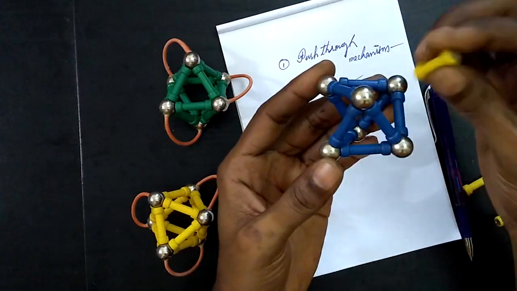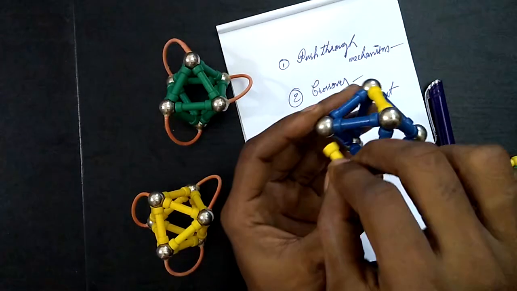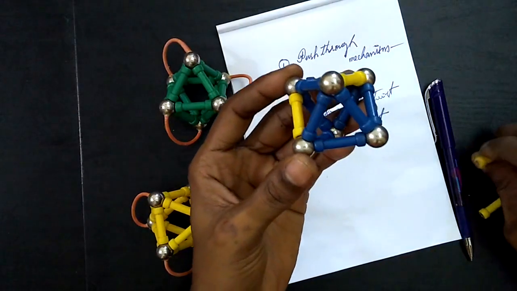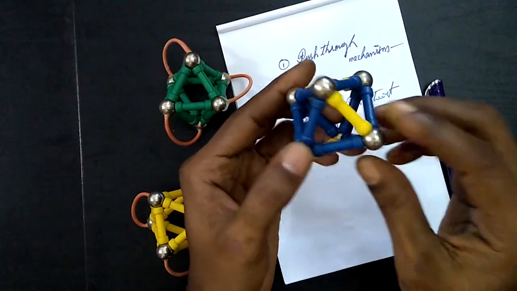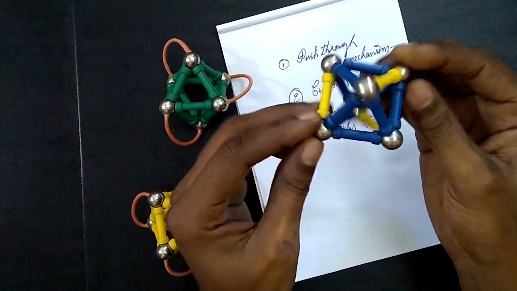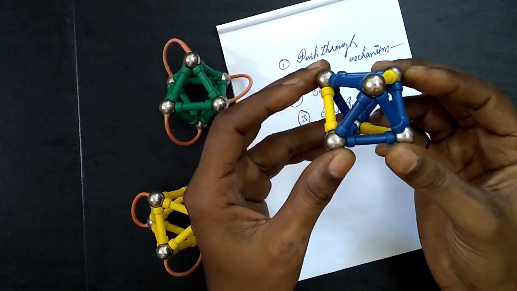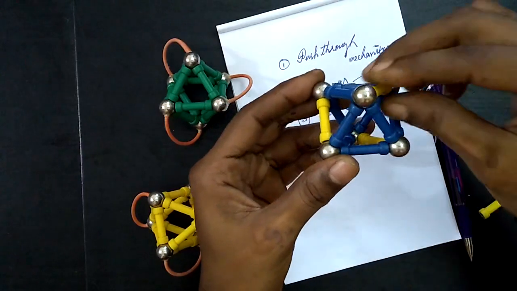And we can put the imaginary lines to complete the octahedron. I'm not changing the position of the atoms. I'm only putting the imaginary lines. So this is how one can draw the octahedron from the trigonal prism.